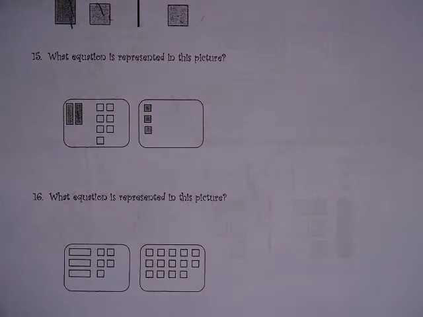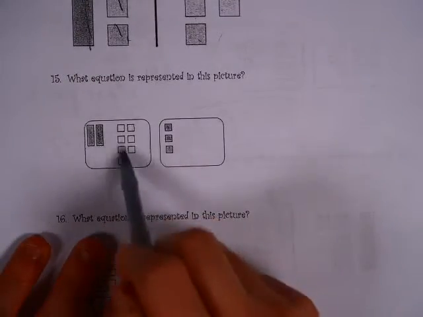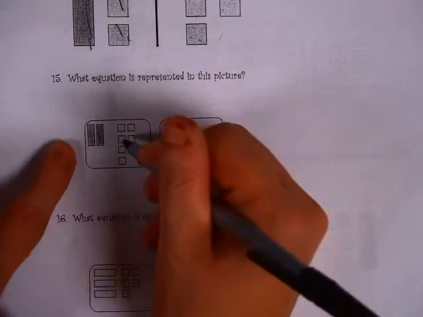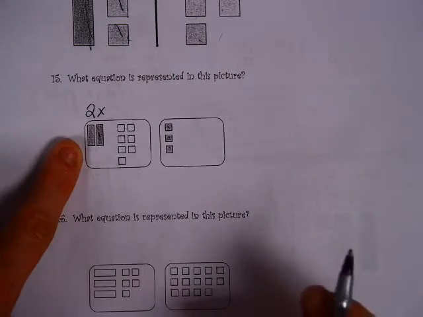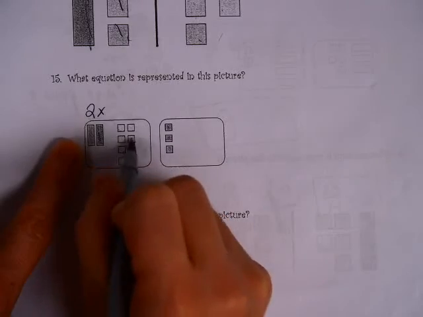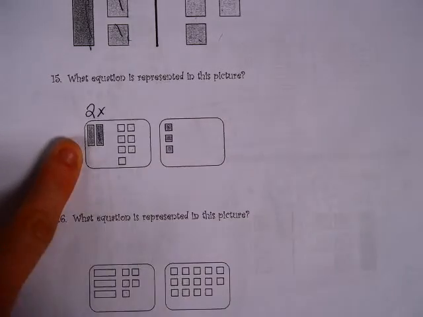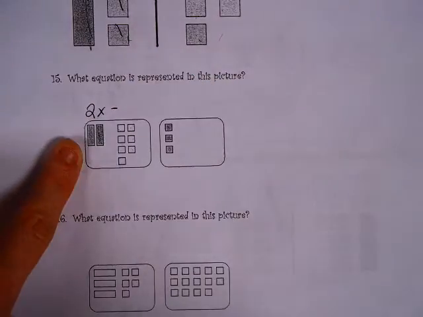All right, what equation does this one represent? Again, the shaded are positives, the clear are negatives. Here are some negatives. So we have 2 positive x's. So it's going to be written as 2x because there's 2 princesses. And how many negative guards? 1, 2, 3, 4, 5, 6, 7 bad guards in the tower with the princess. So it's going to be subtract 7.